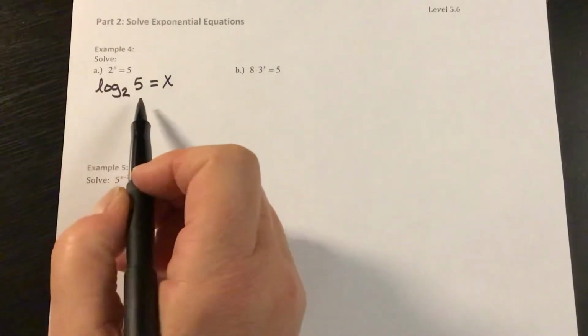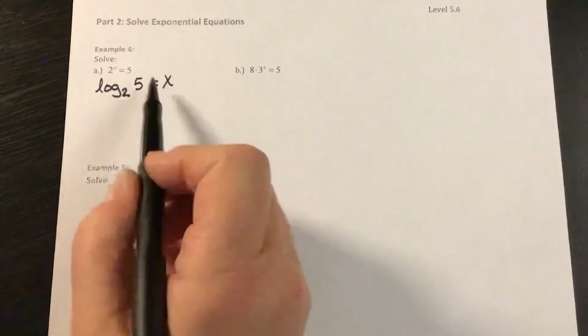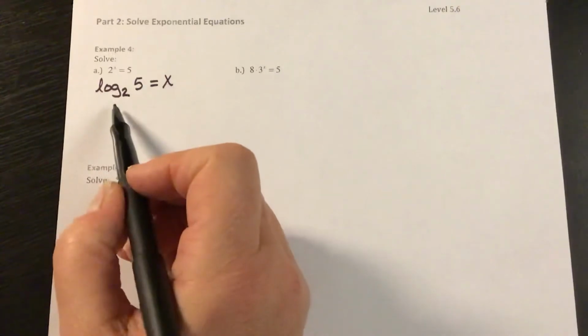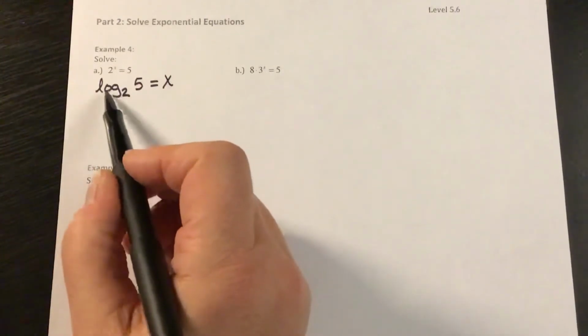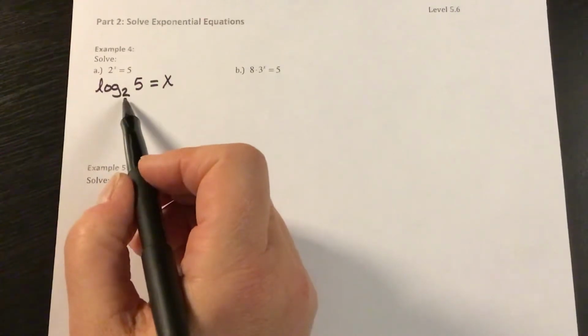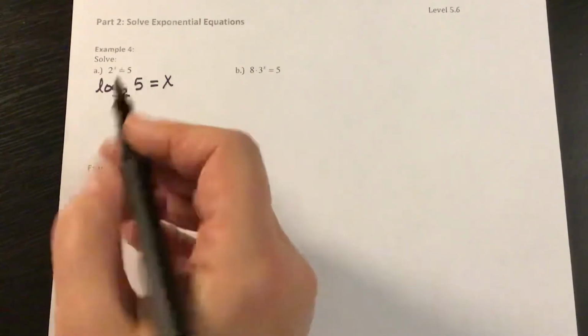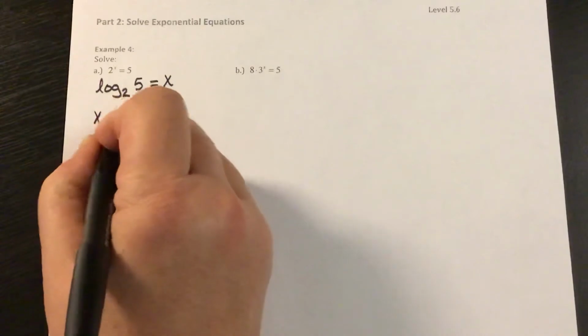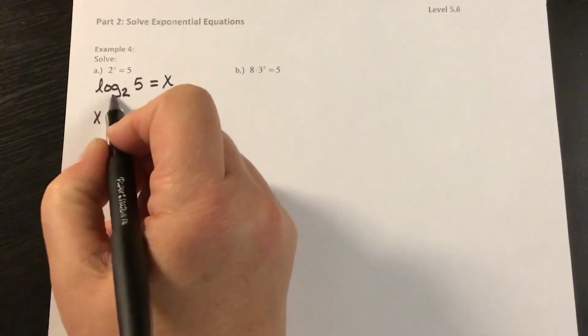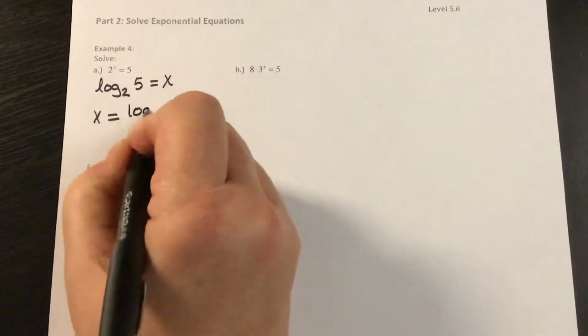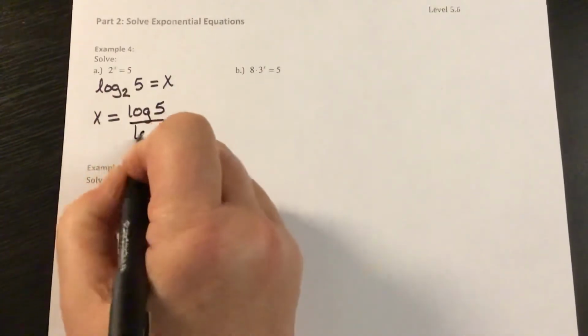So if I'm using a calculator, I would have to use the change of base formula, or I could use the fancy calculator that has the log of any base of a number. But remember, this is x equals, and then I would have log of 5 over log of 2.